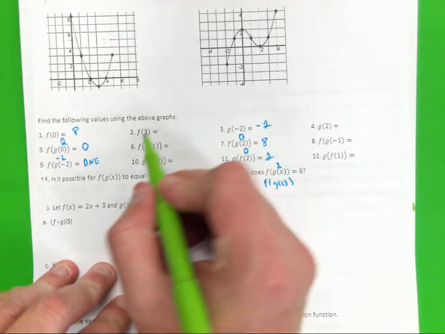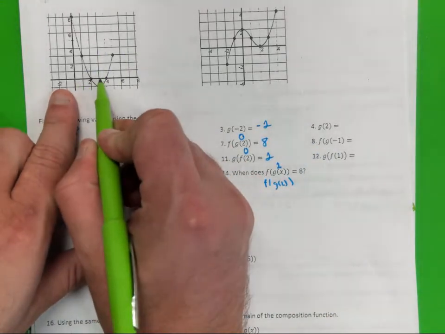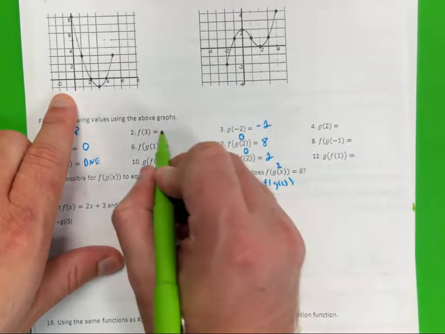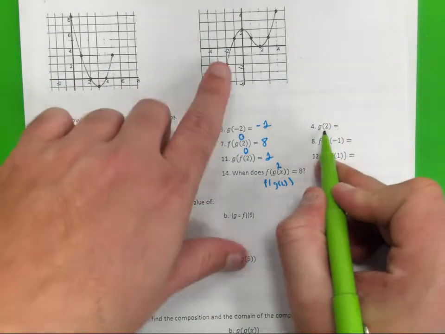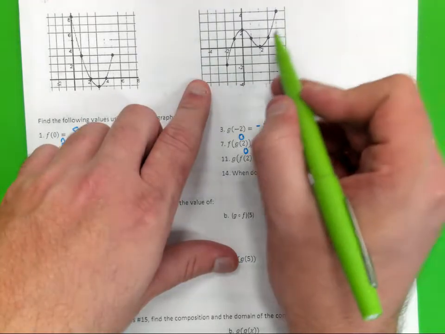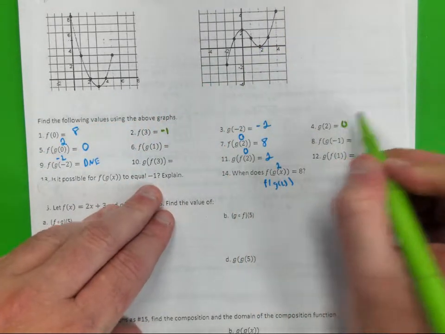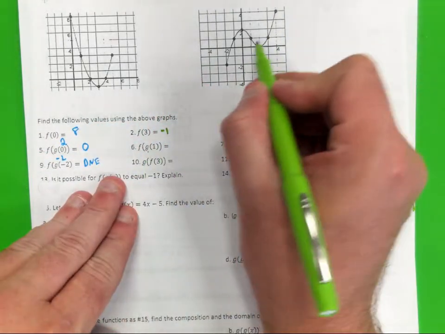All right, f of 3. I go to the f function at 3 and go down to what? -1. The g of 2, I go to the g function. G of 2 would be 0. Very good. G of 1.